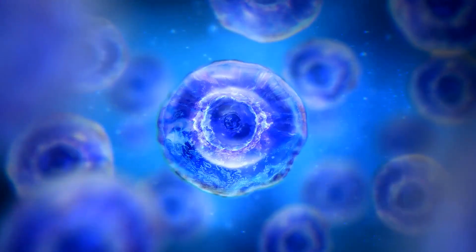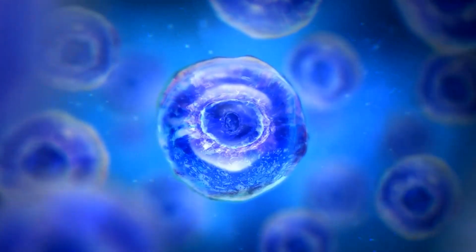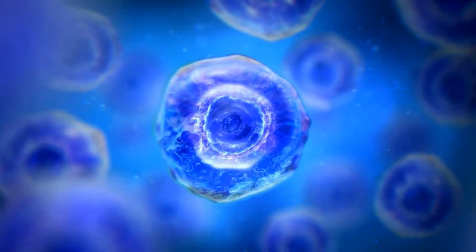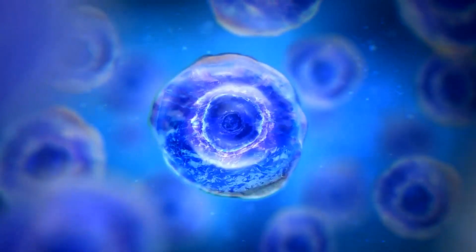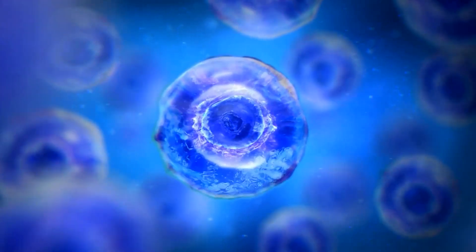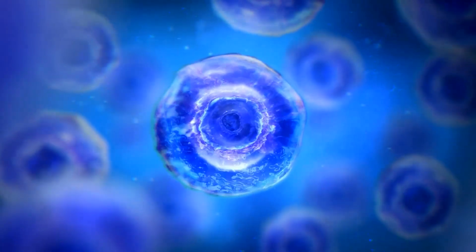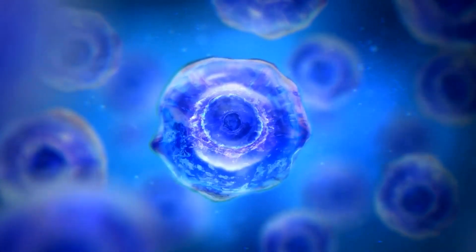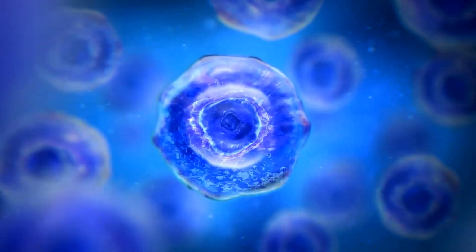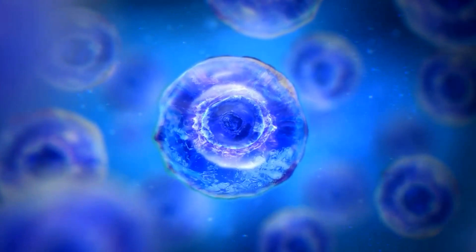But before we dig into all of that, let's examine a healthy human cell. A human cell is complex, and it's an organized structure consisting of various components that work together to maintain the cell's structure and its function. Now, here are some of the main components of a human cell. You have the cell membrane. The cell membrane is that lipid bilayer that surrounds the cell, serving as a protective barrier.